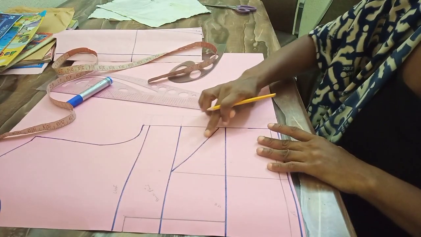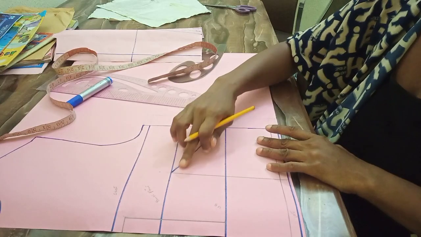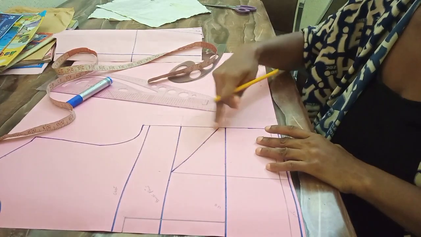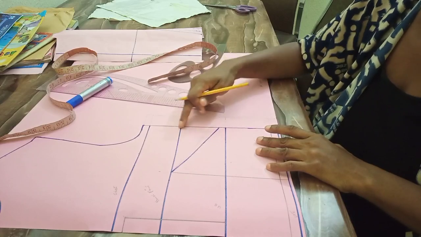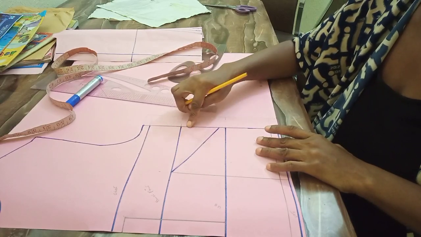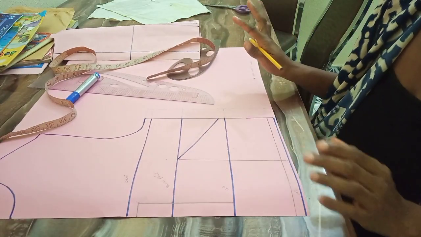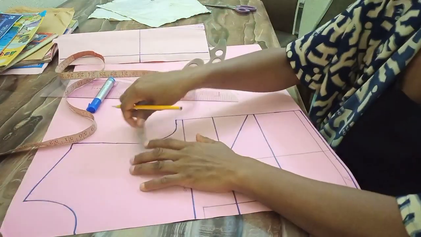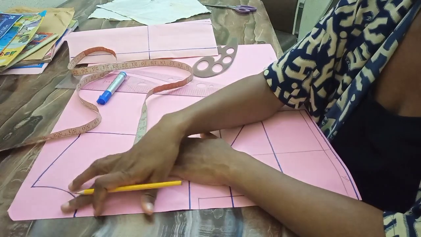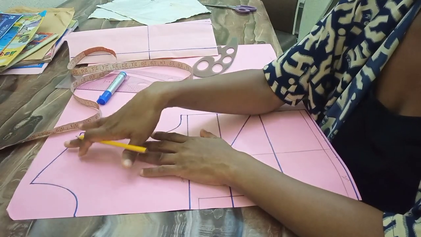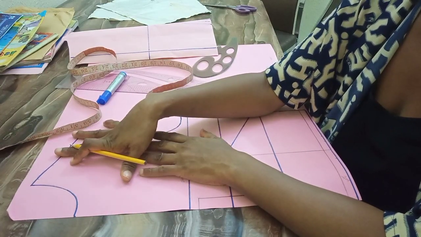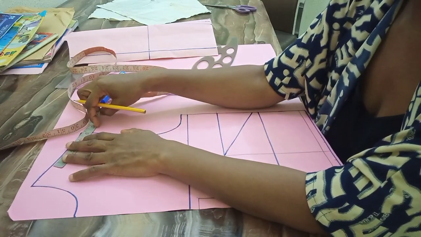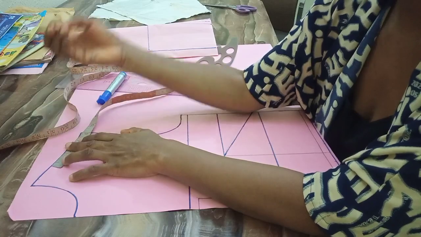So because of that, I'm taking a dart of 3 inches as my bust dart. Can you see? That's the bust dart you're seeing here. So the measurement for the dart is 3 inches. Okay, so the next thing I'm going to do now is to mark out my shoulder width. Now the neckline I have here is 3 inches by 3 inches, but because I want my shoulder width to be 4 inches, I'll be altering the shoulder and I'll mark 4 inches.